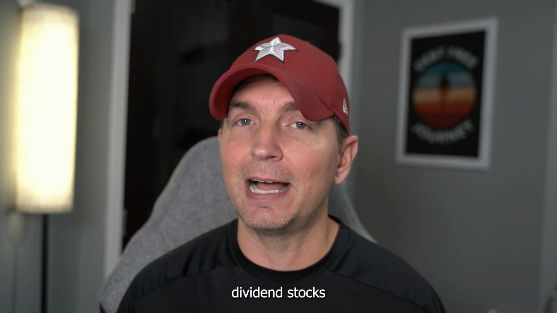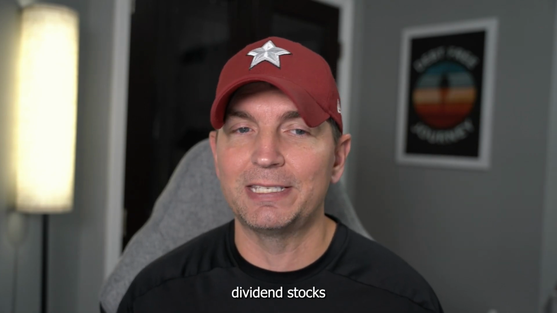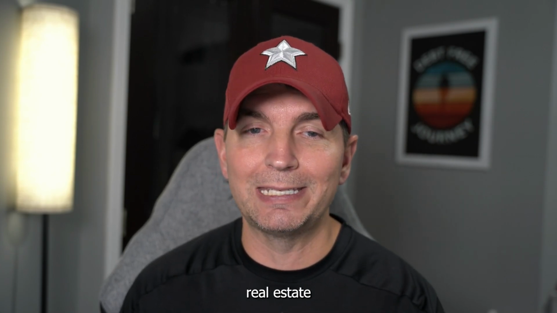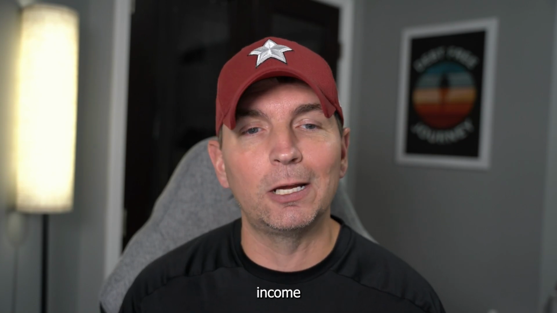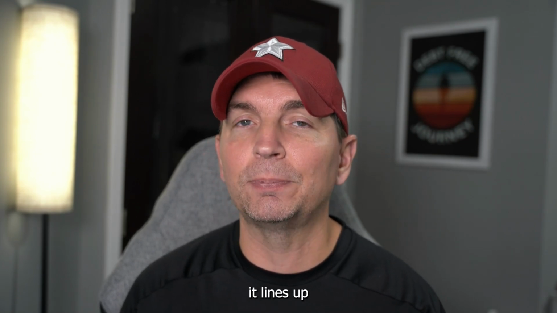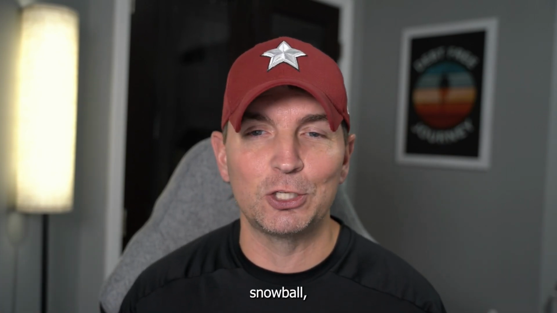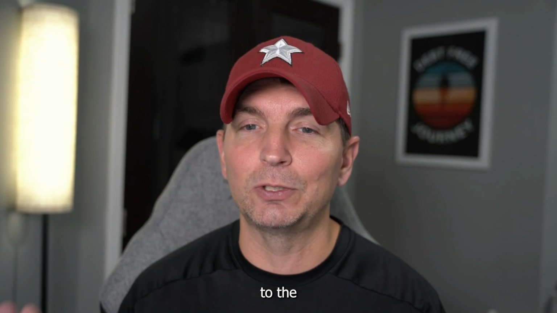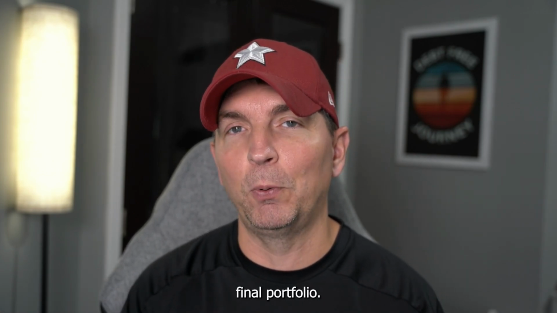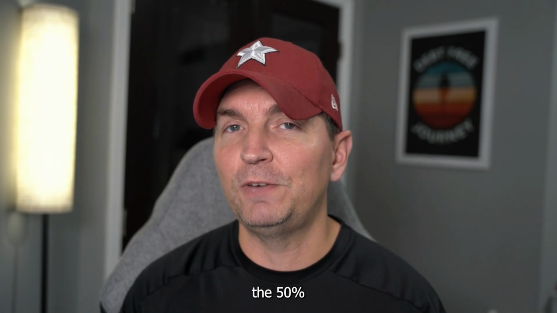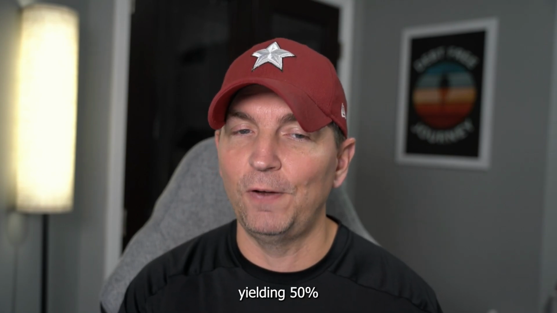It selects all the dividend stocks in the stock market. So think about that. When you look at diversification, it looks at all of the dividend stocks in the stock market. It removes real estate investment trusts, or those REITs, which is odd because those are income generators. After this step, it lines up the dividend stocks that are left from the highest yield to the lowest yield. So when we think of something like the debt snowball, it is the highest yield to the lowest yield, selecting the highest yielding 50% of the list for the final portfolio.